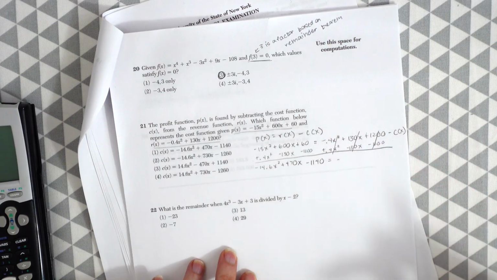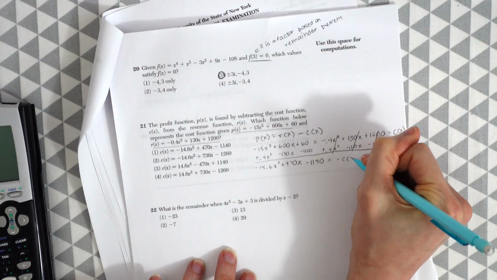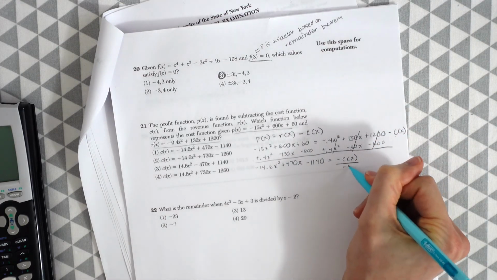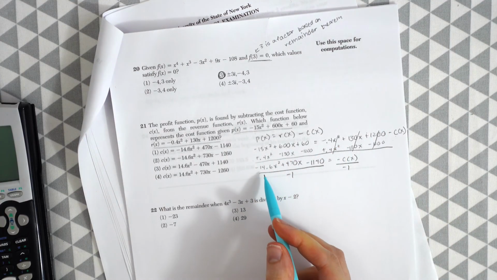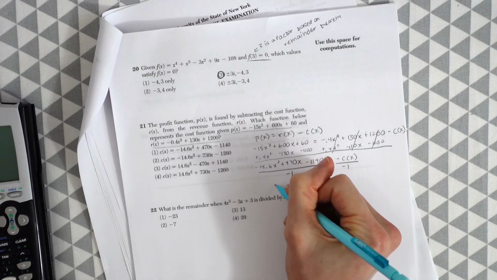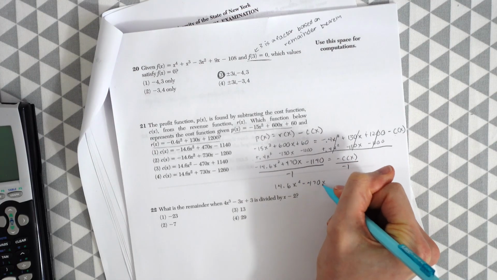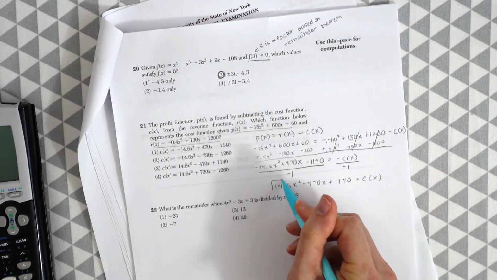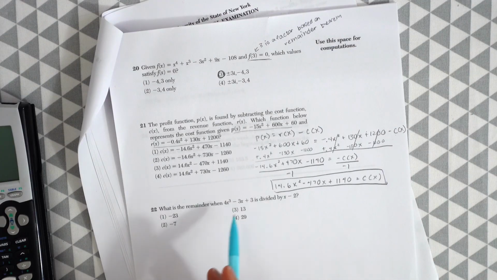And be careful here, so this is like the tricky part. On the right side we're going to be left with minus c of x. So we don't want minus c of x, we want c of x. So we're going to divide out this negative 1. And when you do that, everything that was negative is going to become positive, and everything that was positive will become negative, and we'll get 14.6x squared minus 470x plus 1140 equals c of x. And if we look at our answer choices, we'll see that it's choice number 3.